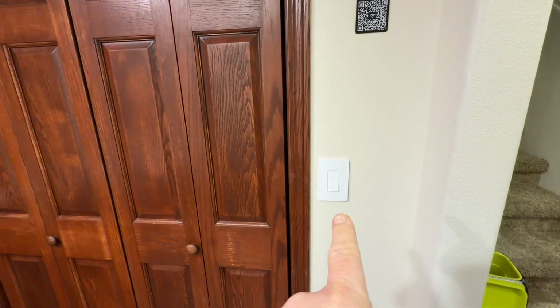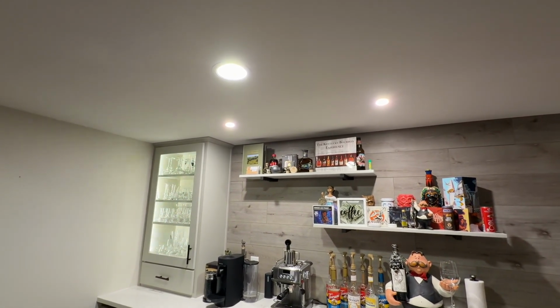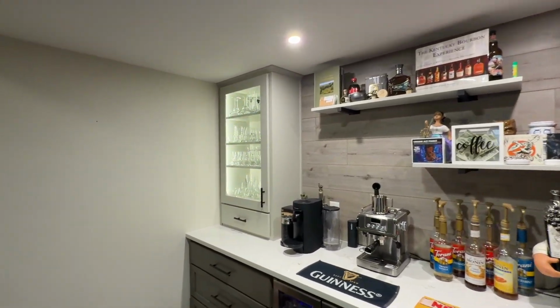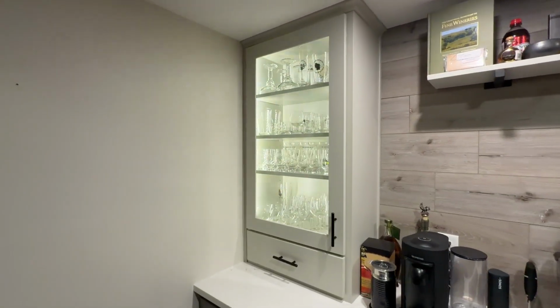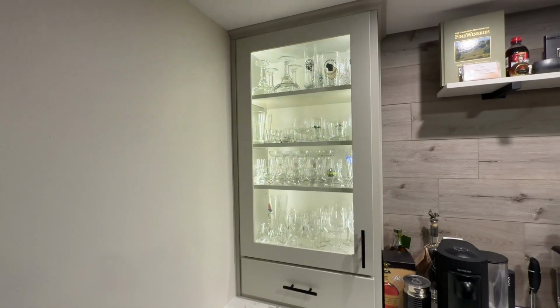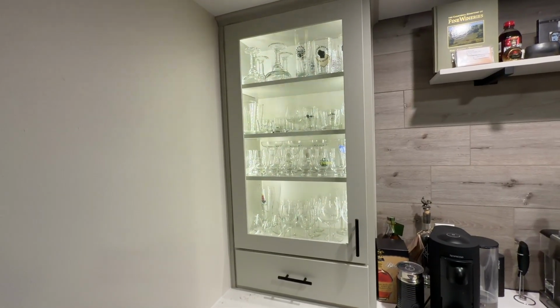Basically, there's a light switch on the wall over here which turns on the lights in the ceiling, so that light switch is hardwired to the circuit of those lights. But then we have some LED lights inside this cabinet for glasses that is plugged into a Tapo smart plug.